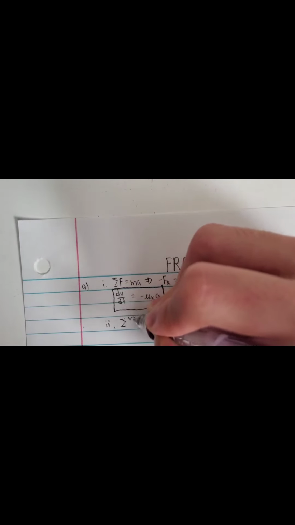So total torque is equal to the total force that is perpendicular to the moment arm times the moment arm, and that's also equal to the moment of inertia times alpha.